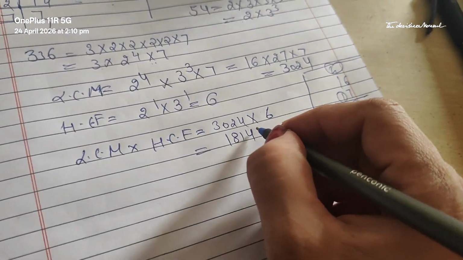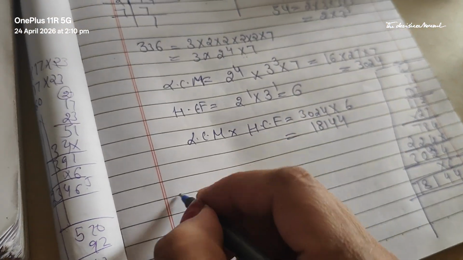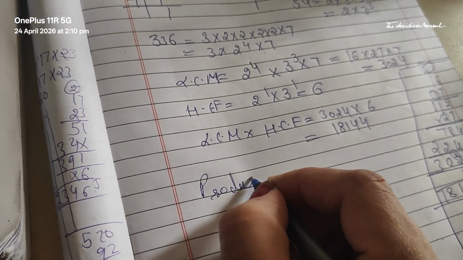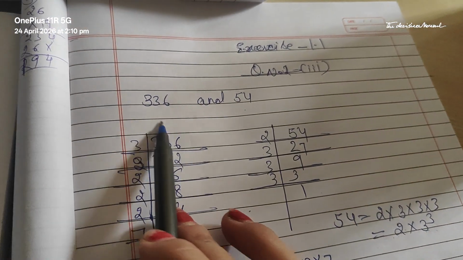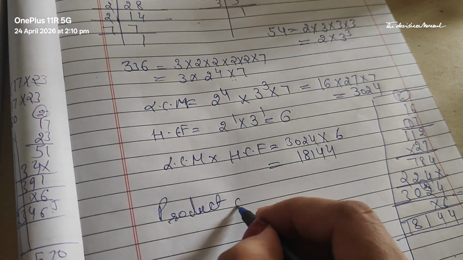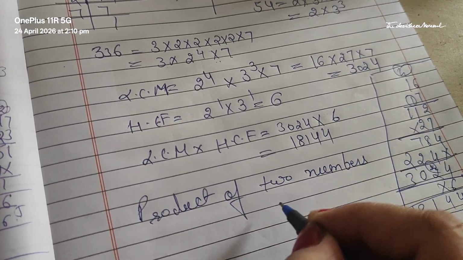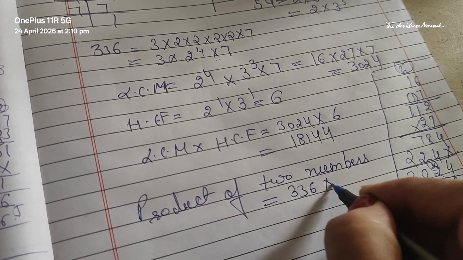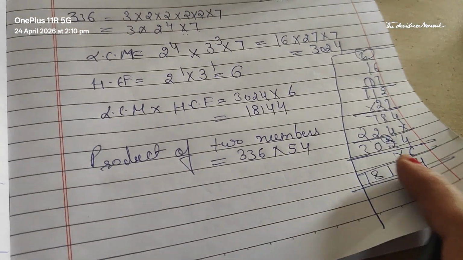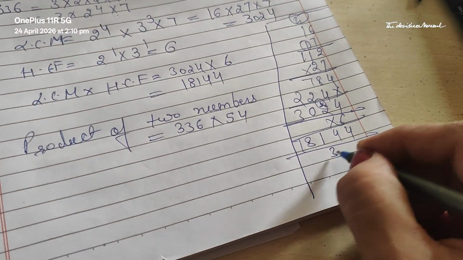That is 18,144. Now the product of the numbers is, whatever the two numbers were, 336 and 54. So the product of two numbers is 336 into 54. So you do their multiplication also.